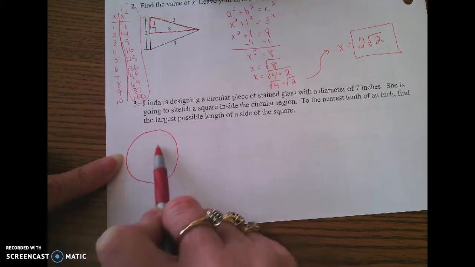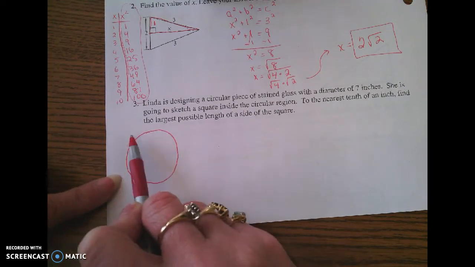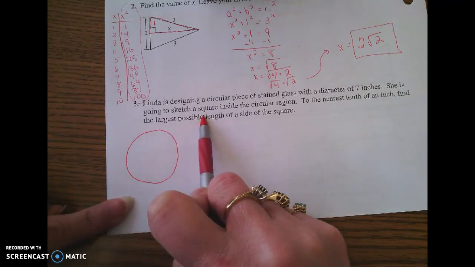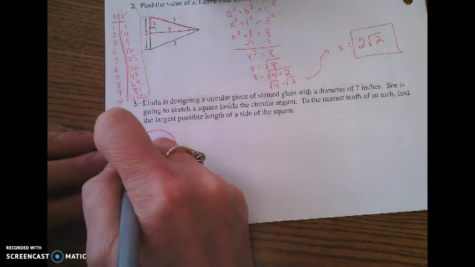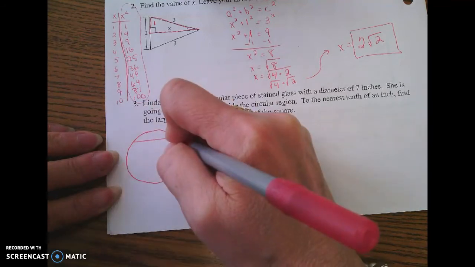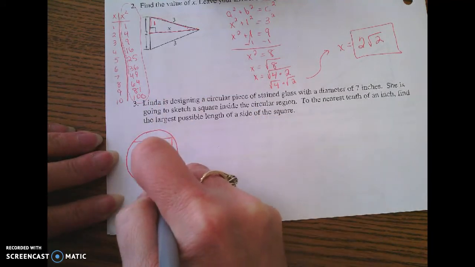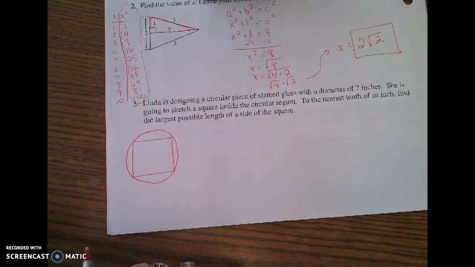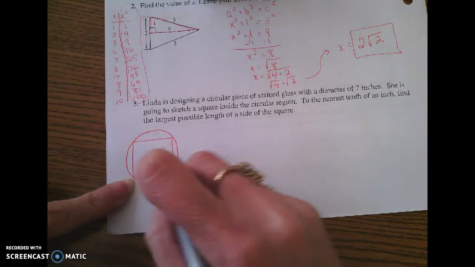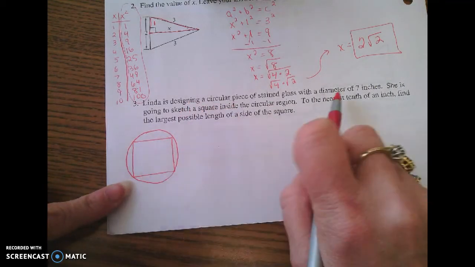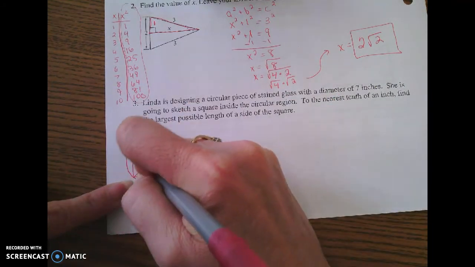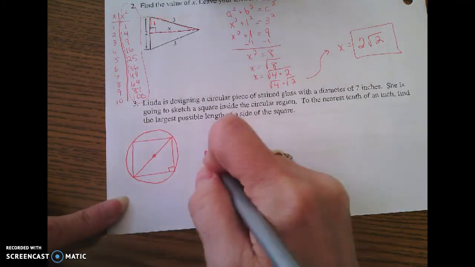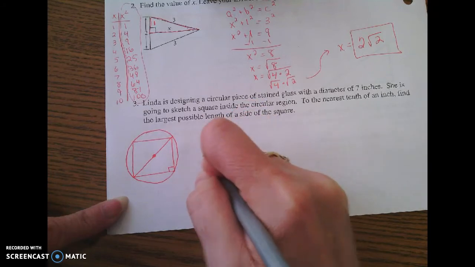Now, it can go at any angle. There's an infinite amount of diameters. So I'm not going to draw any yet. She is going to sketch a square inside the circular region. All right, so a square, I know, has 4 right angles, and all 4 sides are congruent. Now, if I want to draw on this diagonal, or the diameter, I'm actually going to go diagonal through this circle. And do you see what we now have is this beautiful right triangle.